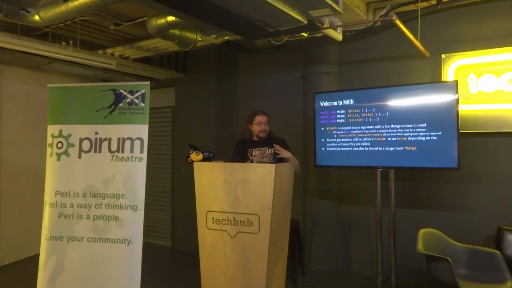Now, the annoying thing with that, and I had a little discussion about this the other day on IRC, is if you assign an array to a named argument, so if that was @s instead of $s, it will error unless you give it at least two arguments, because it won't accept one argument for an array.